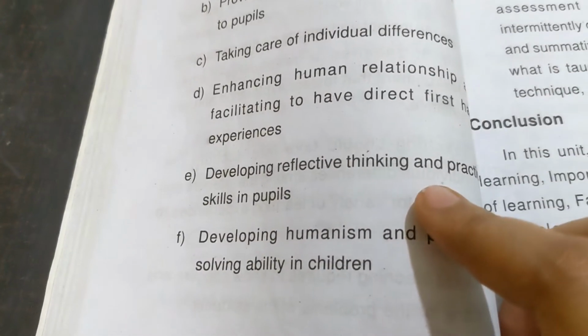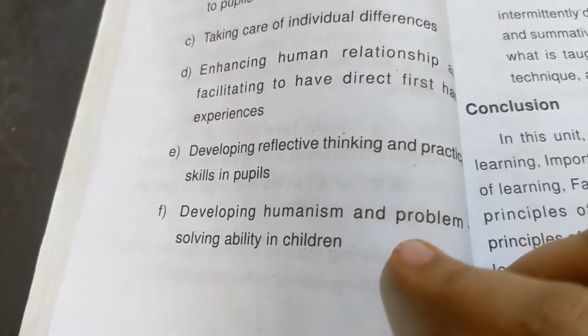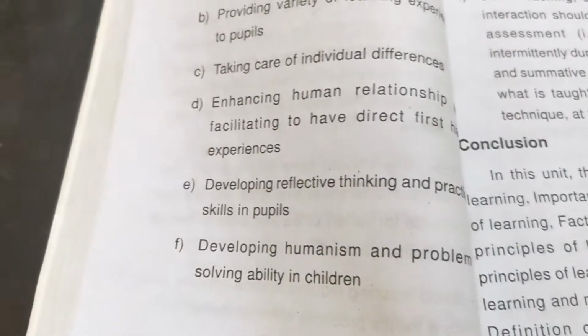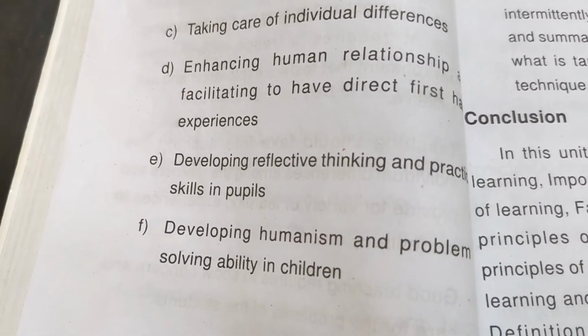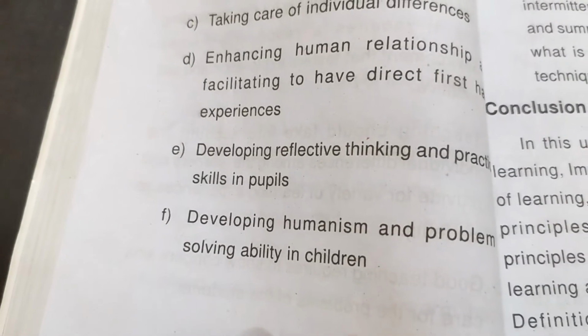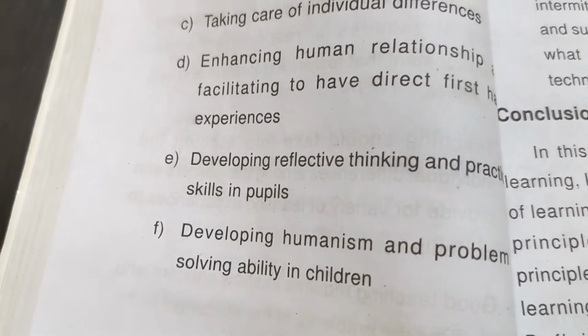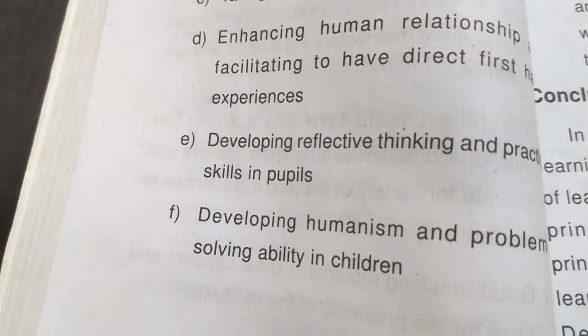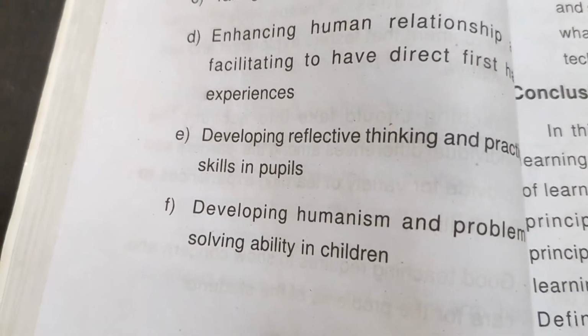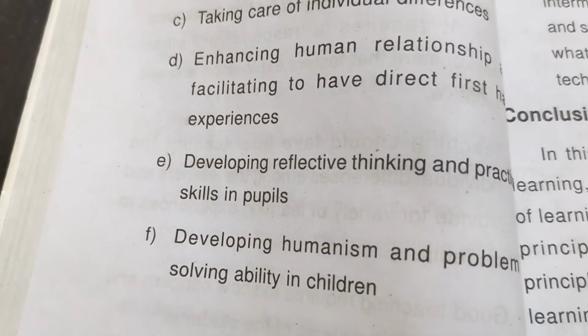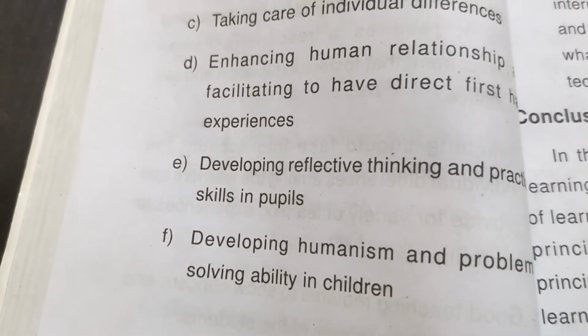Next, developing humanism and problem solving ability in children. This is very important. First, you need to treat every human being like a human. You have to be polite with all. You are not supposed to see money. You're not supposed to see the caste. You're not supposed to see other parameters in order to mingle with others. You just have to see their character.